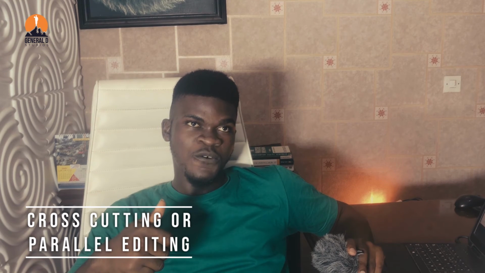Next is cross cutting, which is also known as parallel editing. What this assumes is A is happening somewhere, then B is happening somewhere else at the same time. Cross cutting is you show A, then you cut, then you show B, then you cut back and show A, you cut back and show B. It's happening at different places, but at the same time. That's what parallel editing or cross cutting is.